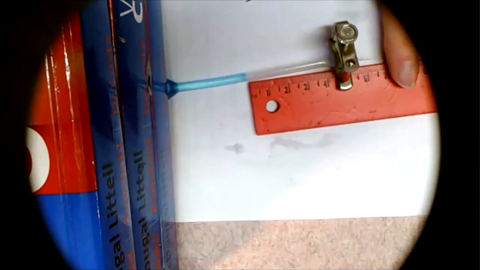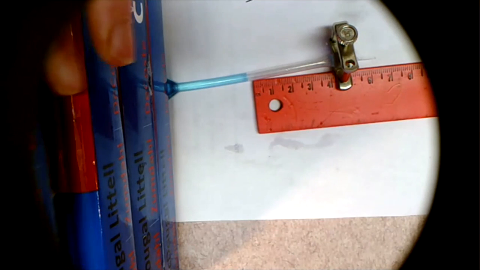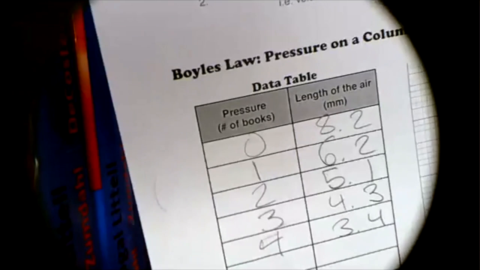Now we're at about 4.3, we'll say. Book number 4. 3.2, no, 3.4. All right.